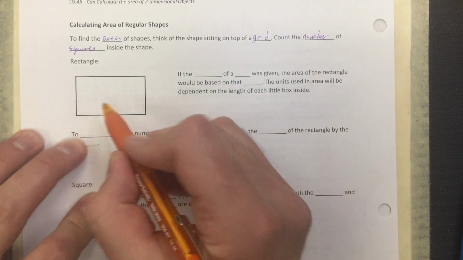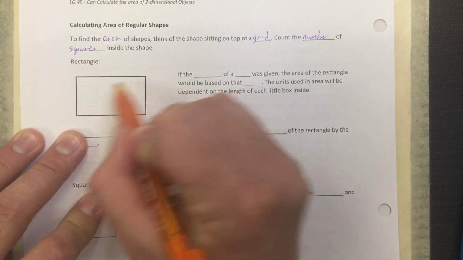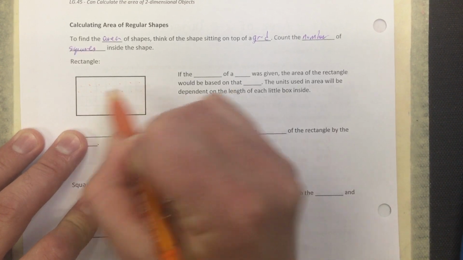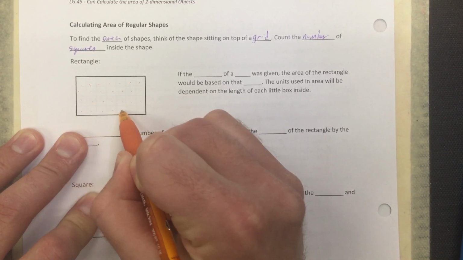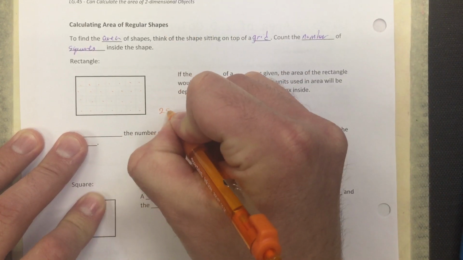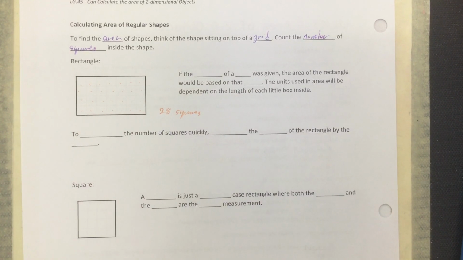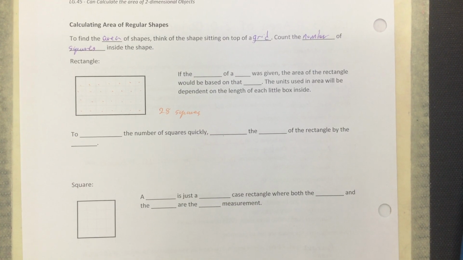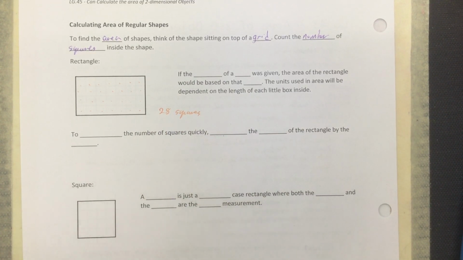Now, if we take a look at this rectangle and count the squares, there is 1, 2, 3, 4, 5, 6, 7, 8, 9, 10, 11, 12, 13, 14, 15, 16, 17, 18, 19, 20, 21, 22, 23, 24, 25, 26, 27. There are 28 squares inside of this rectangle. Now the thing is, we don't know what unit they are because we're not told that unit, but we're told that there's 28 squares, so our area is 28.